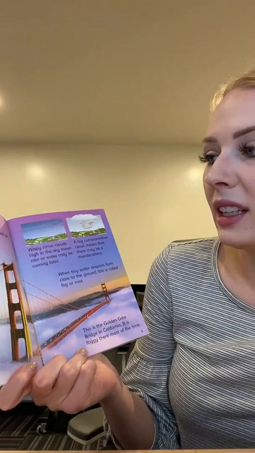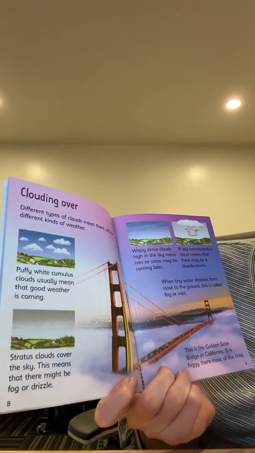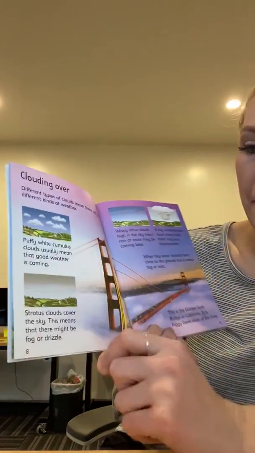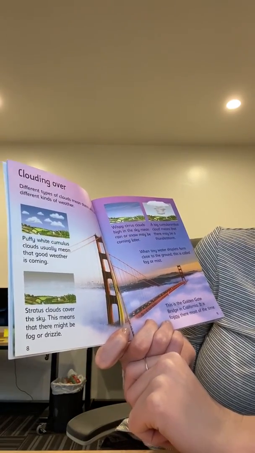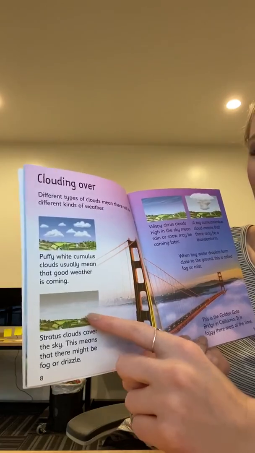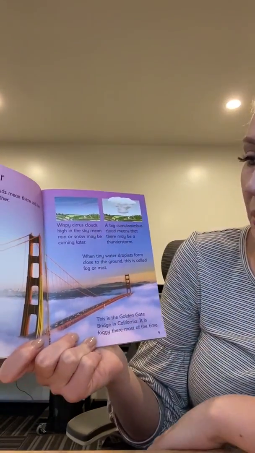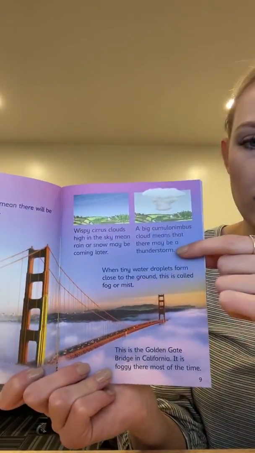Clouding over. Different types of clouds mean there will be different types of weather. Puffy white clouds usually mean that good weather is coming. Stratus clouds cover the sky. That means there might be fog or a drizzle, which is a light rain. Wispy clouds high in the sky mean rain or snow may be coming. And a big cloud means that there may be a thunderstorm.